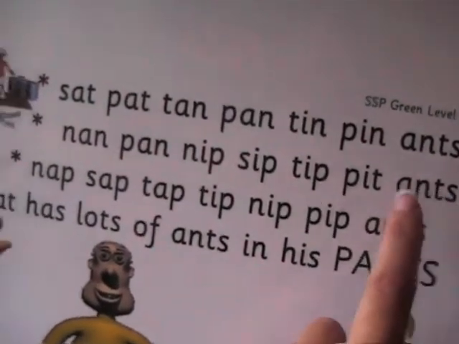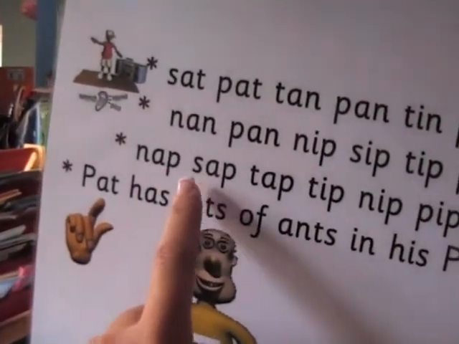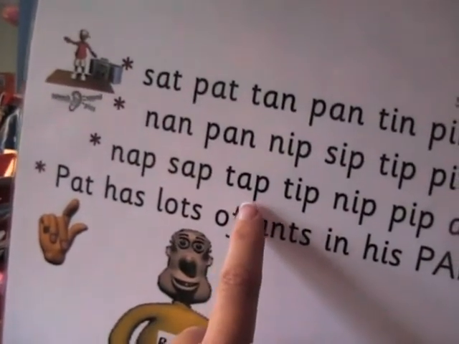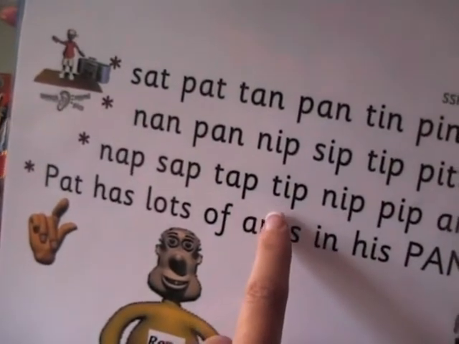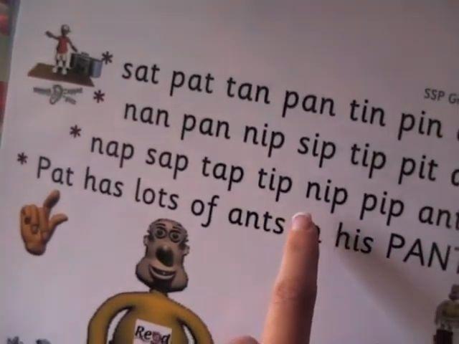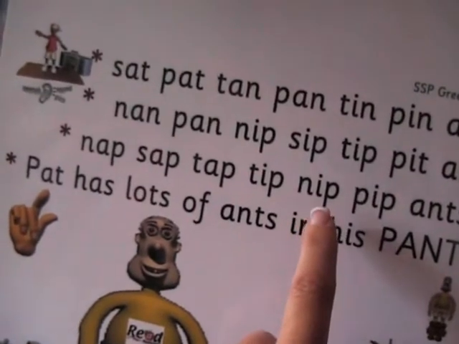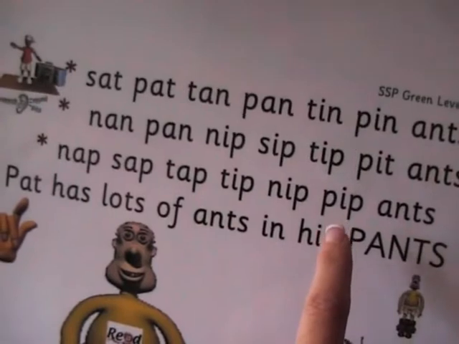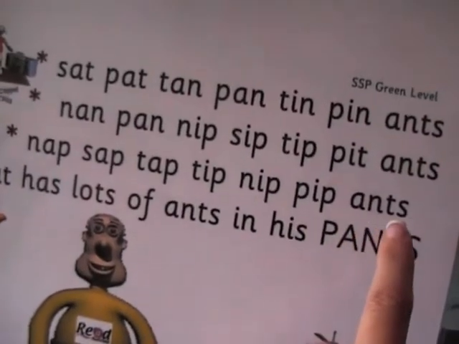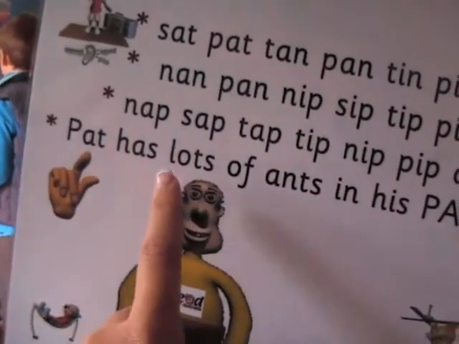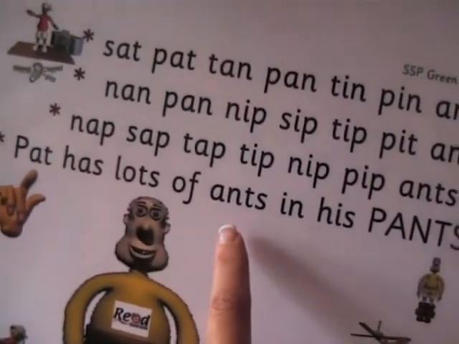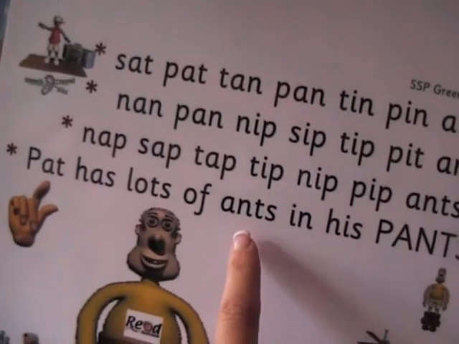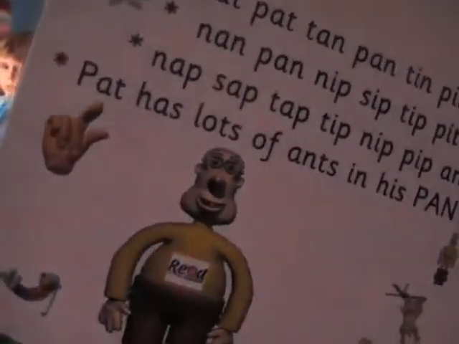Ant. It has lots of edges, pins. Well done.